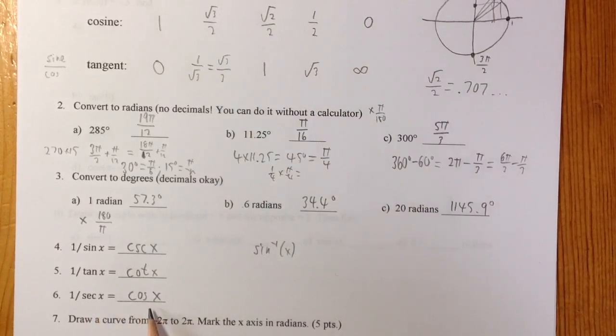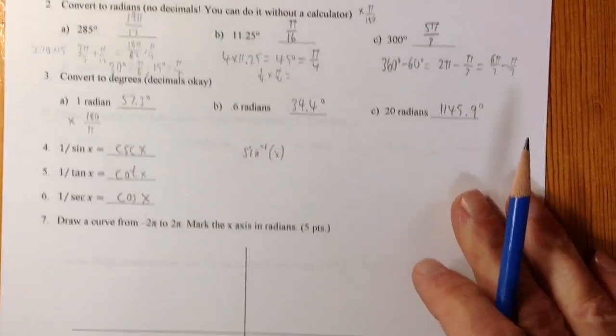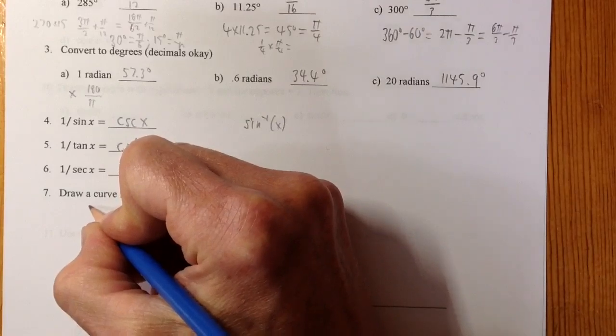It's kind of weird. Okay, and if you know those, you know all of them. 1 over secant is cosine, 1 over cosecant is sine. The ones you use all the time are sine, cosine, and tangent. If you have those, you don't really need the other ones, but the other ones can be convenient for math reasons. Okay, here, like I said, I sent out this: draw a sine curve.